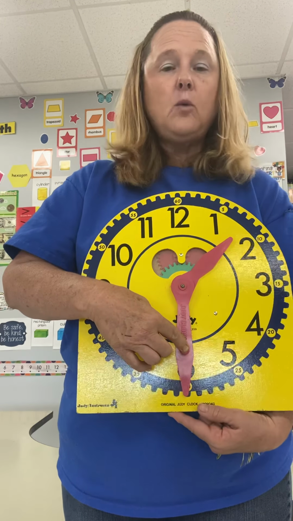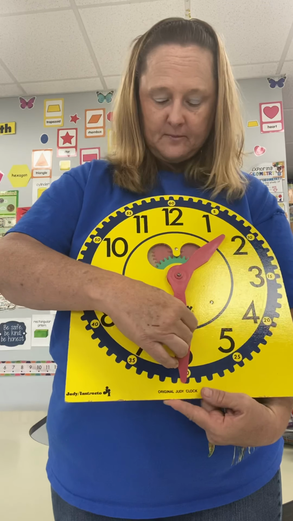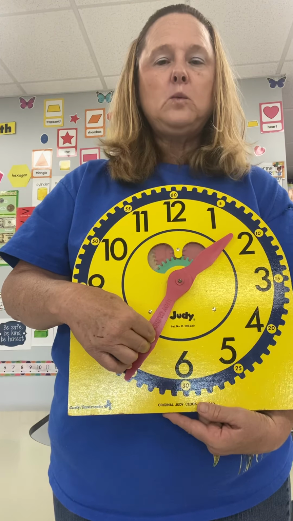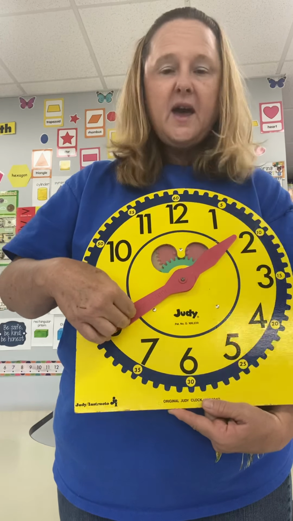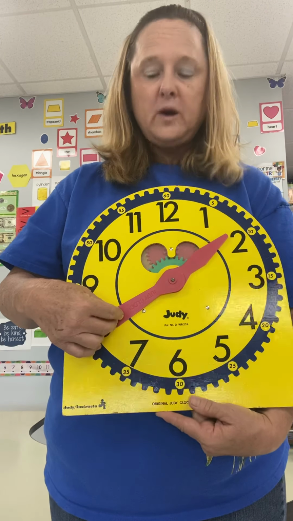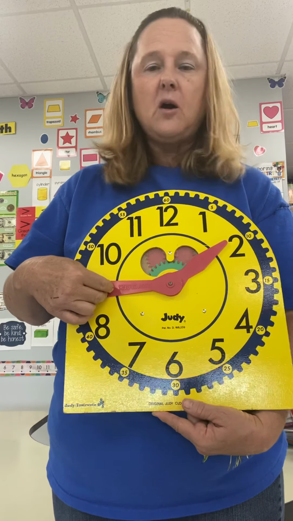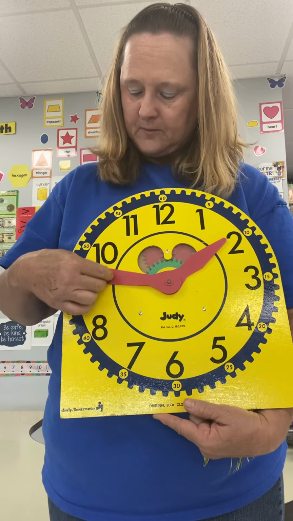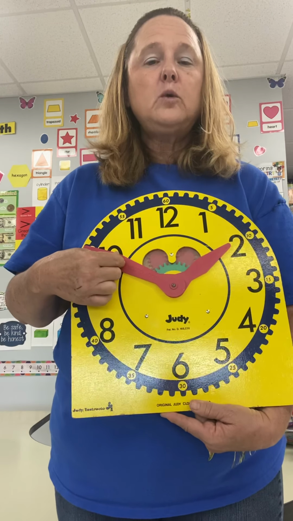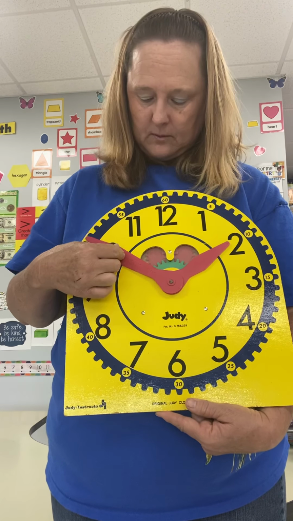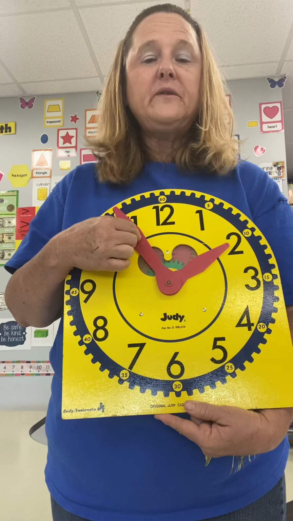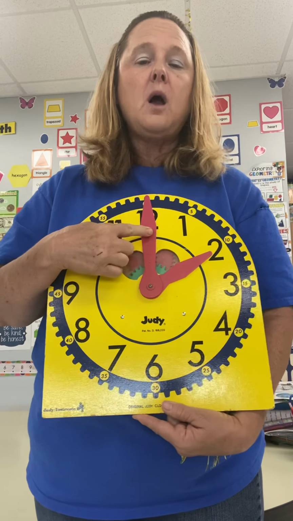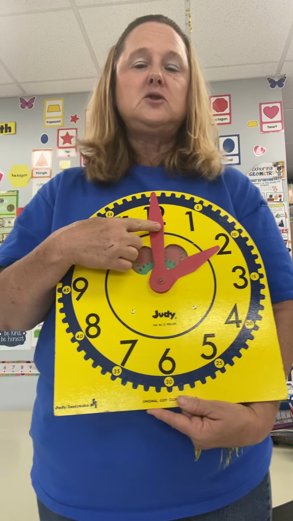The 6 is always 30, so 1:30. The 7 is 35, so it would be 1:35. The 8 is 40, it would be 1:40. Remember, the 9 is always 45, so it would be 1:45. The 10 would be 1:50. The 11 would be 1:55. And of course, 12 is always o'clock when the minute hand is on it, which would be 2 o'clock.